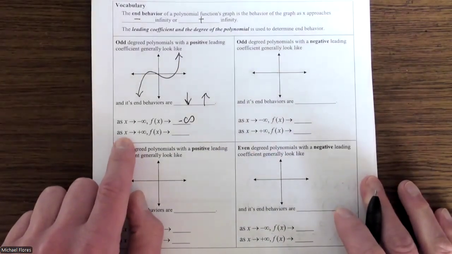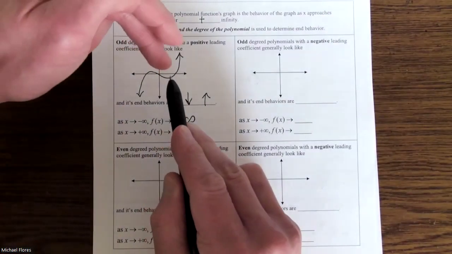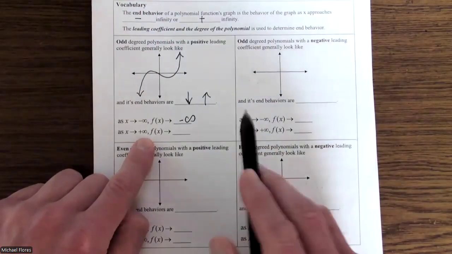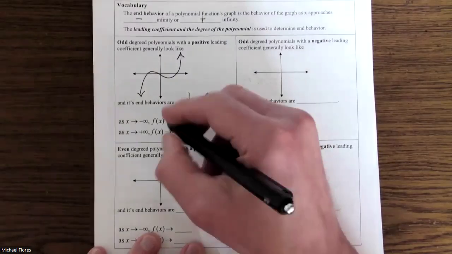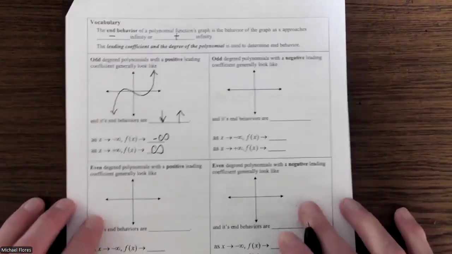And then it picks up here. As x approaches positive infinity, so now as x is getting bigger, y is also getting bigger. So as x approaches positive infinity, that last arrow tells us what y is doing. Y also approaches positive infinity.